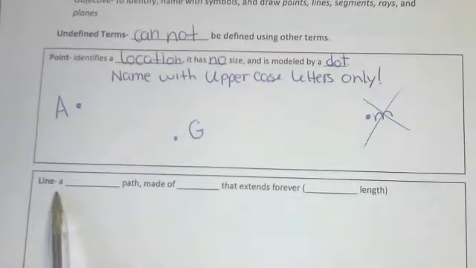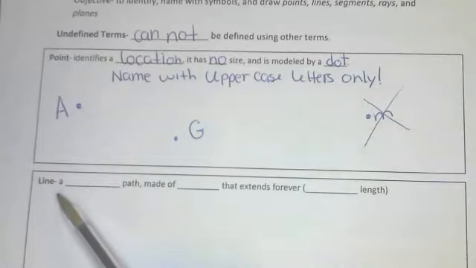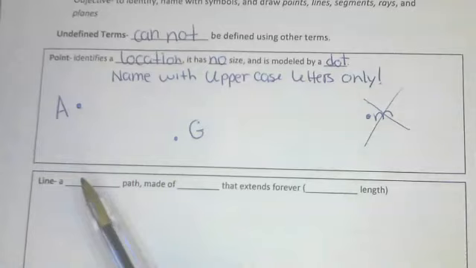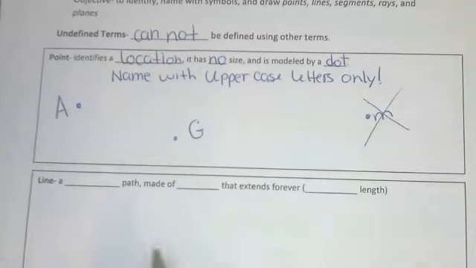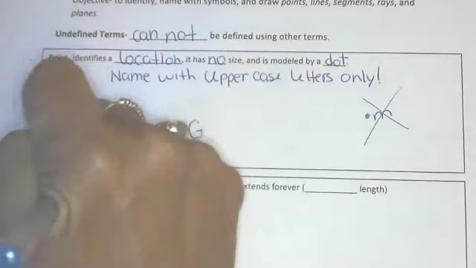A line. Now, when I say the word line, what comes to mind? What image goes up? Straight lines. You use line to describe line. Okay, see how hard that is? These are undefined terms. So they're, like I said, you know what it is, we understand it. So we can describe it as, and what do we know about lines? What's true about them? They're straight. So it's a straight path.